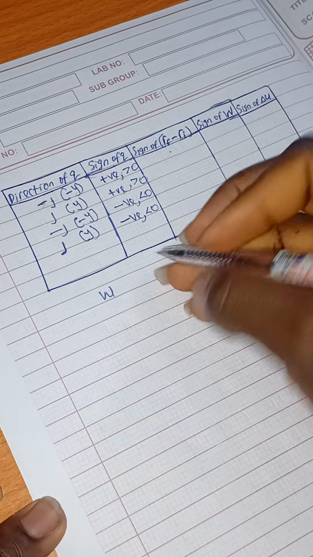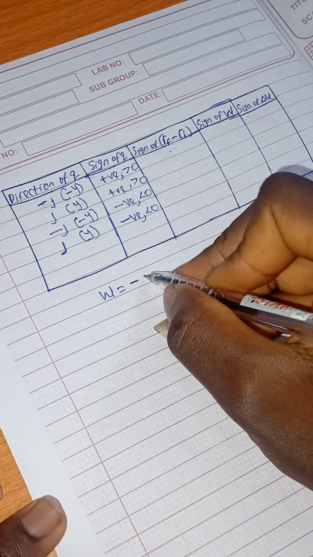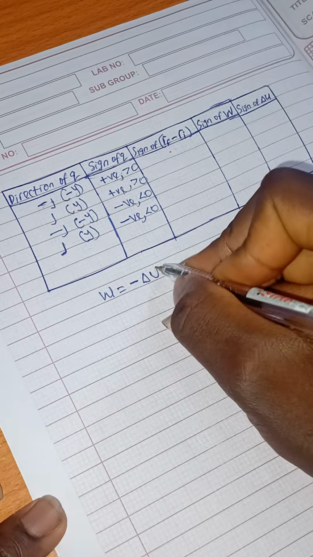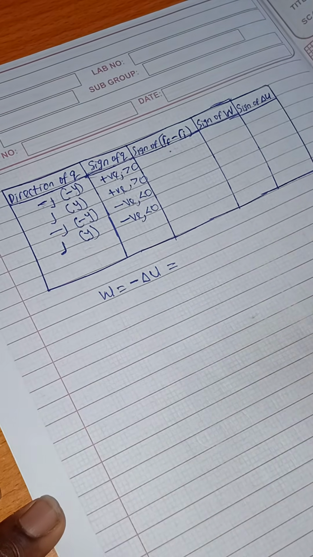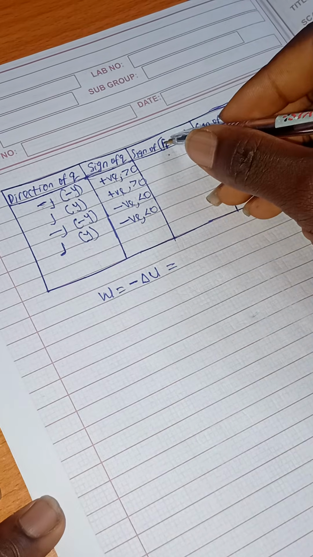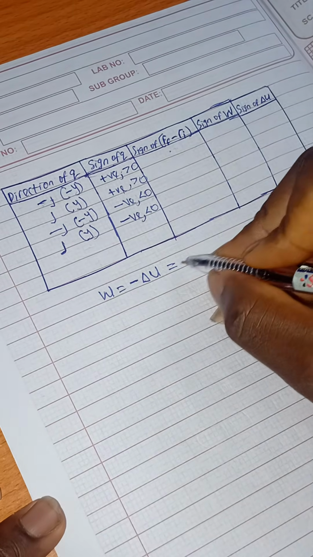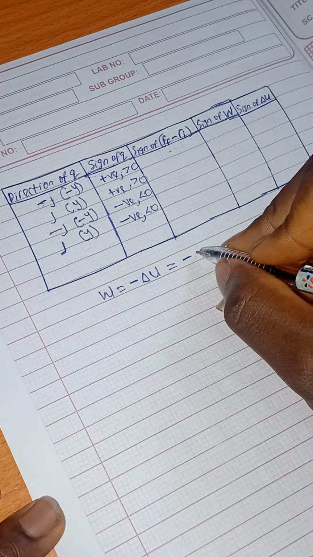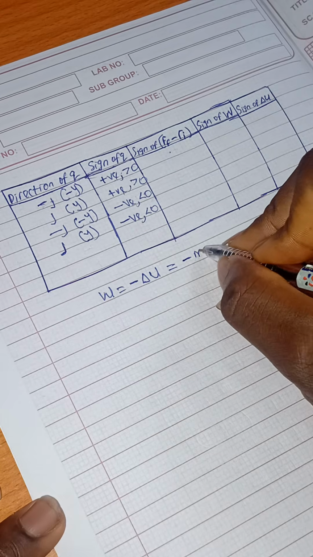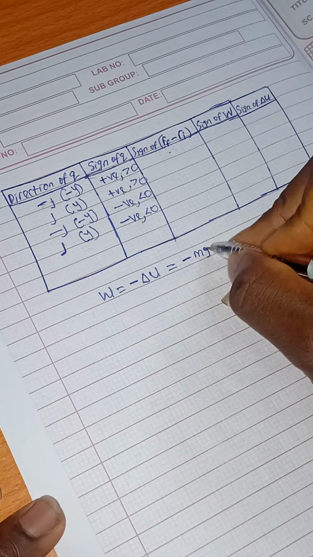The work done by an electric field equals to what? Minus change in potential energy. Are we together? I know potential energy is mgh. This time, let's represent our h with r, both at distance. So this change in potential energy is going to give us minus mgh.